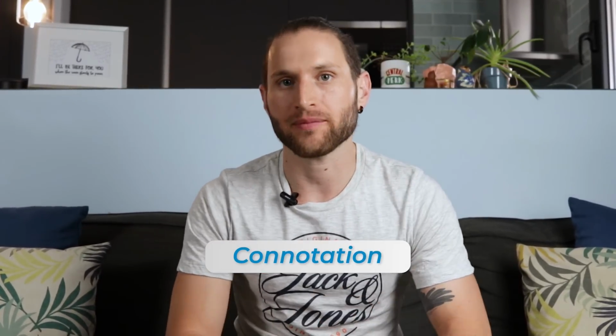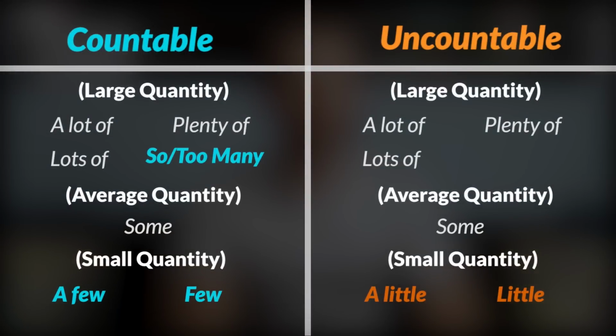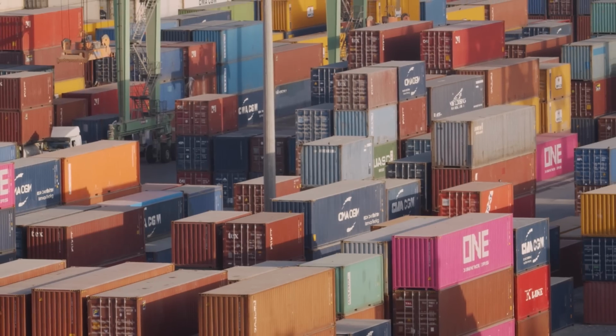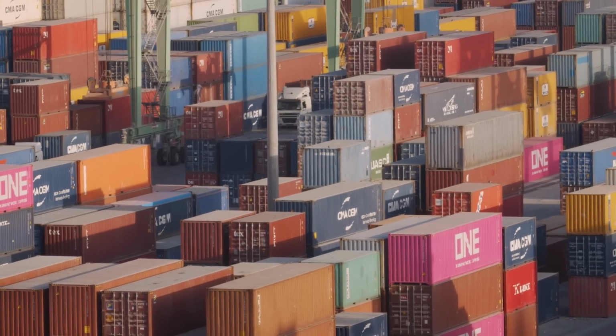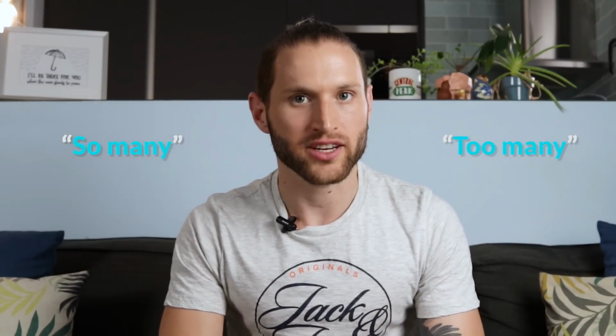Now, if you weren't sure about these answers, don't worry. It's because this is actually a pretty advanced use of these quantifiers, connotation. So let's take a look at the chart again, but with these extra words. So many, too many, so much, too much. So let's talk about countable words first. If you want to express a large quantity of something, one possibility is to use so many or too many. The difference here is in the connotation.